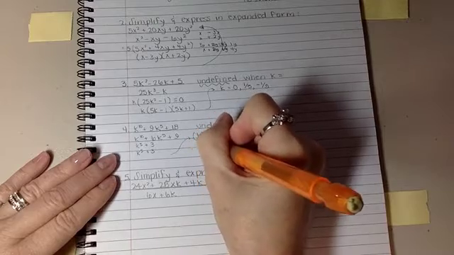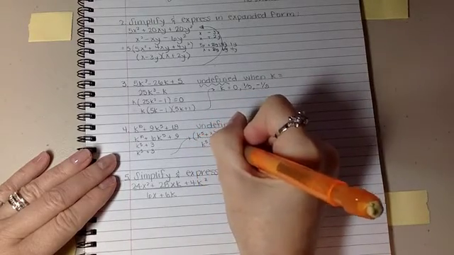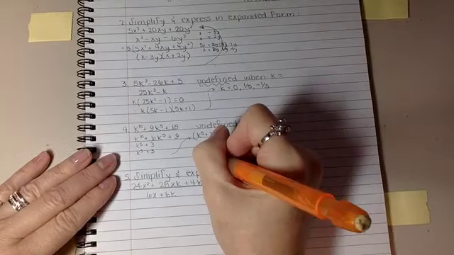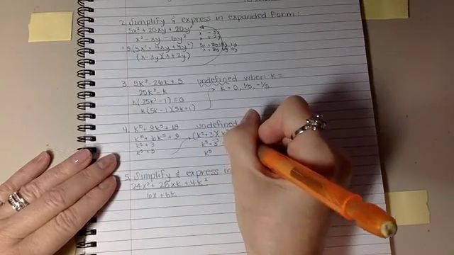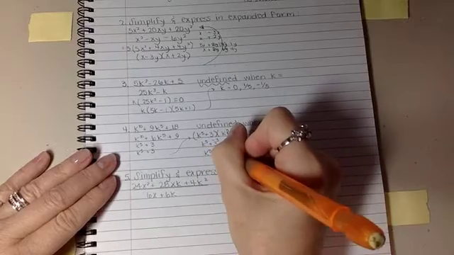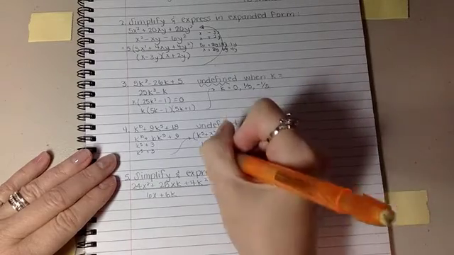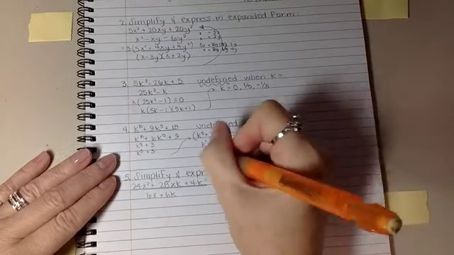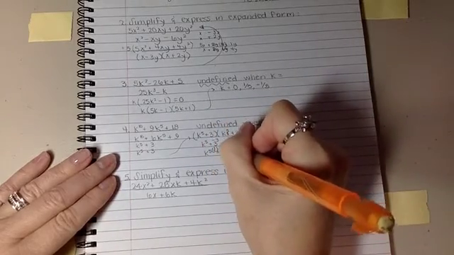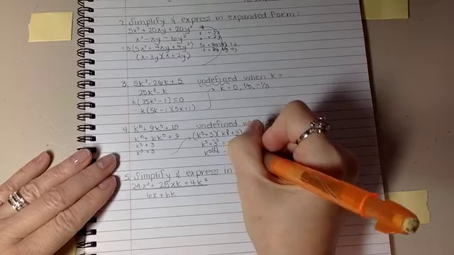So k to the 5 plus 3 equals 0. k to the 5, take away 3, take away 3. When is k to the 5 equal to negative 3? I could take this to the 1/5. That would be the same as fifth rooting.